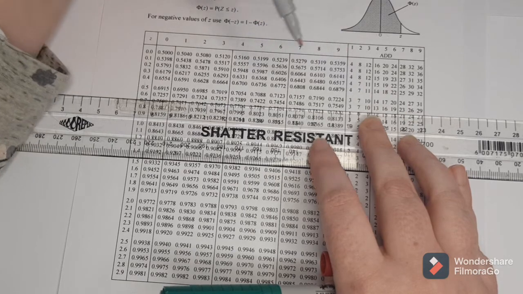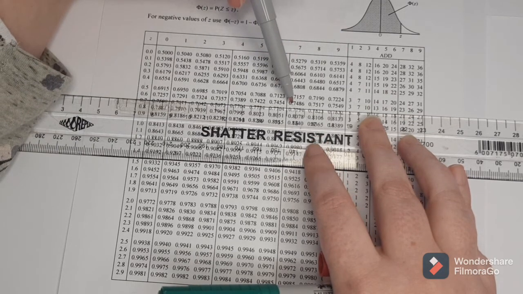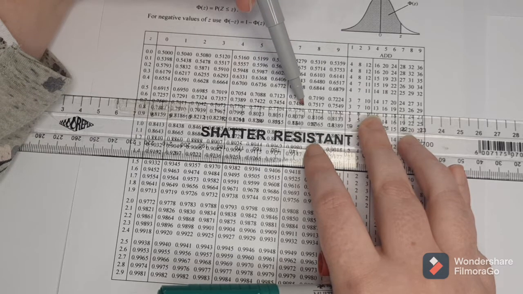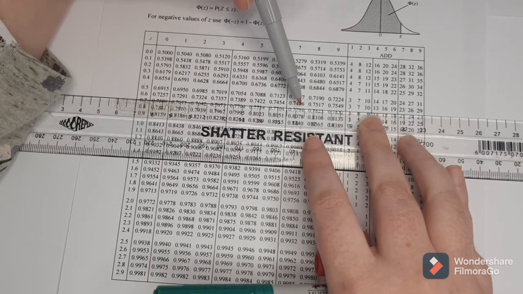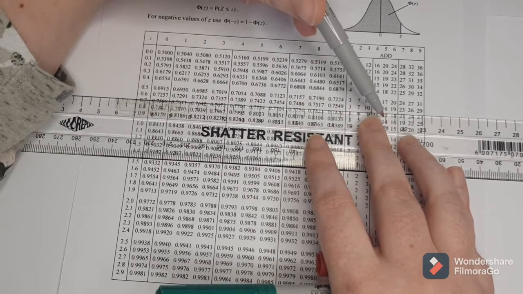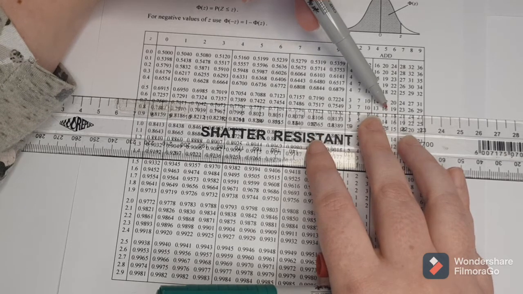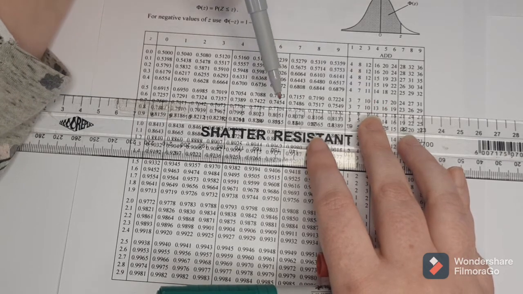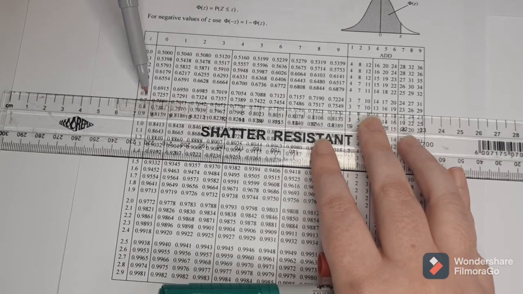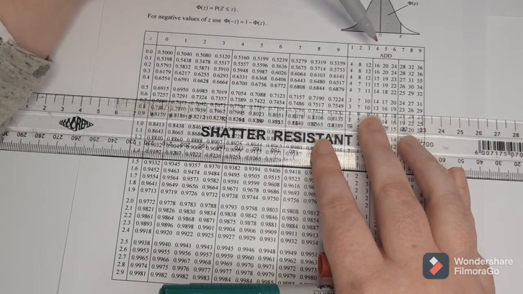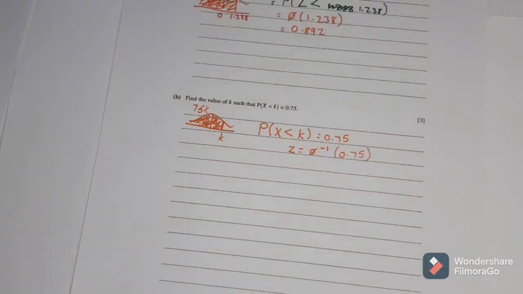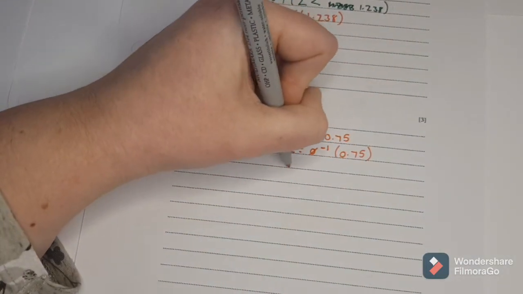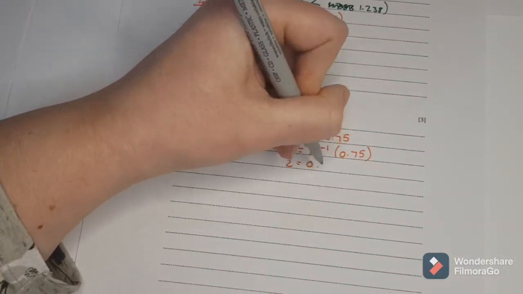Adding 13 to my 0.7486 would get me to 0.7499, which is as close as possible without going over. If I went one up, I would then be over. So I can say that my value is 0.674.